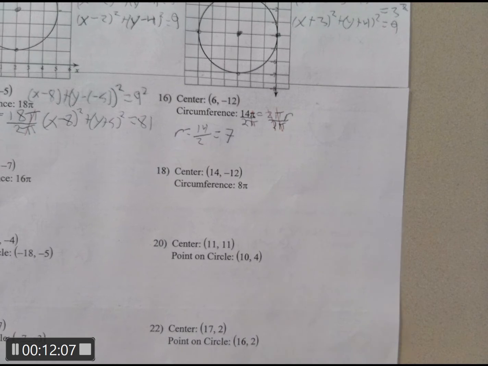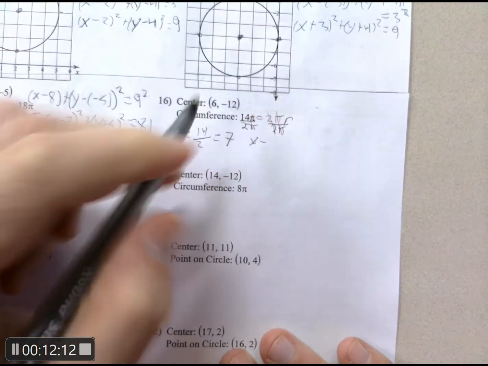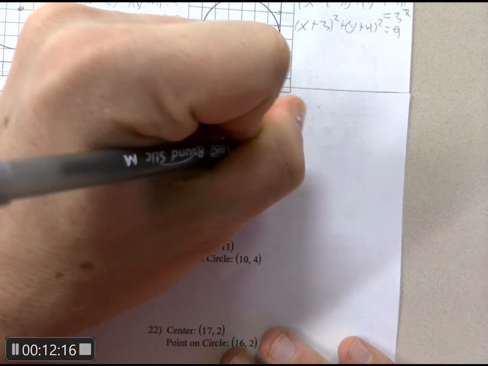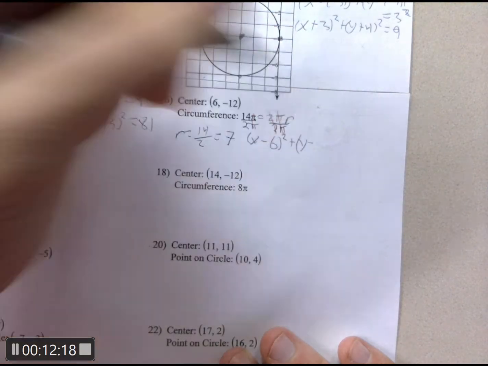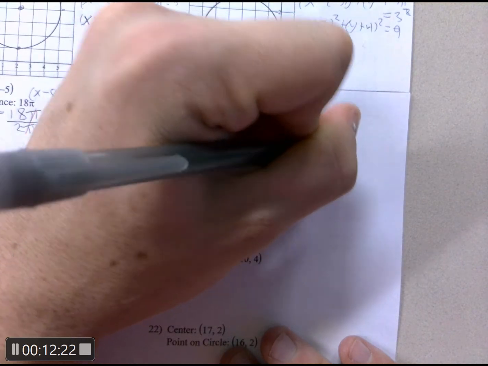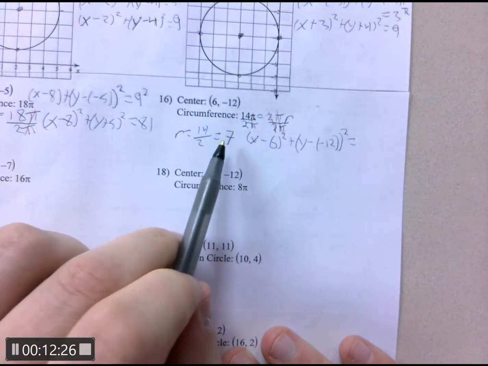Okay. From here, we plug in our formula. x minus our h is 6, so x minus 6 squared, plus y minus k. Our k is negative 12. Squared equals r squared. r is 7.